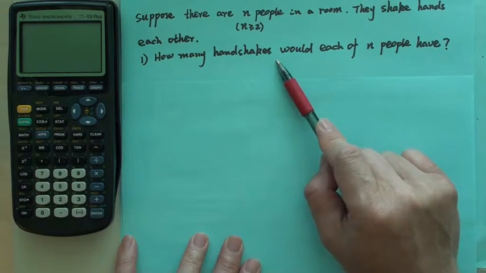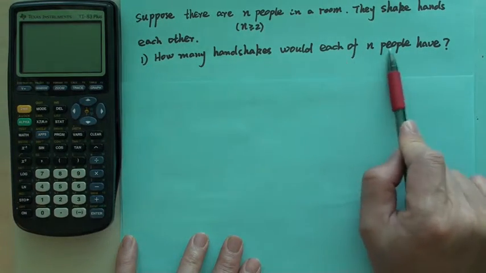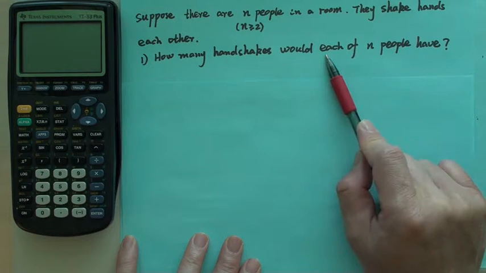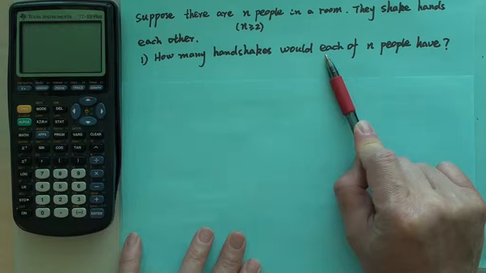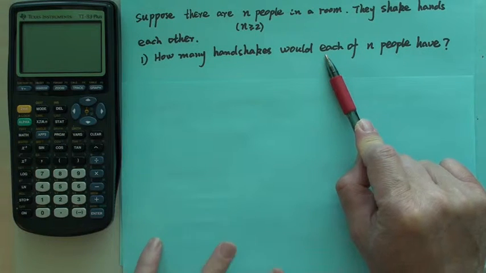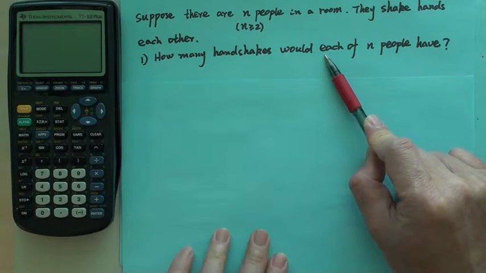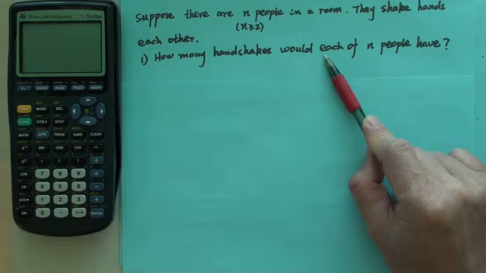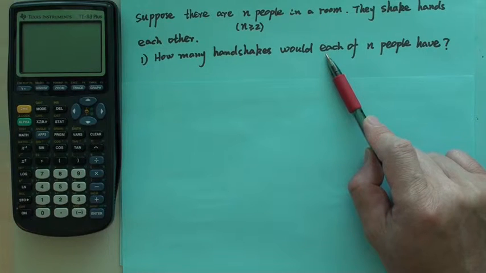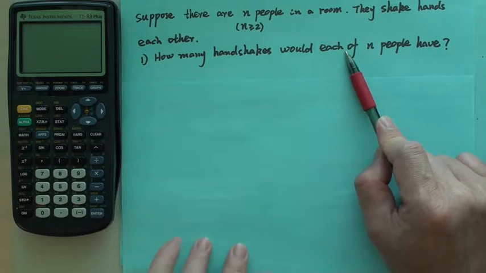How many handshakes would each of n people have? That's one question. How many handshakes would each of the n people have?